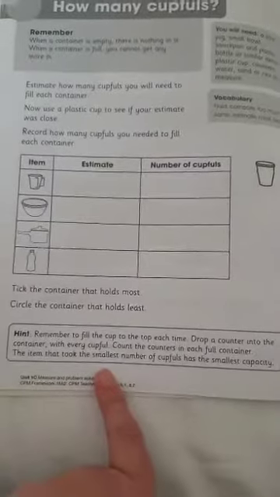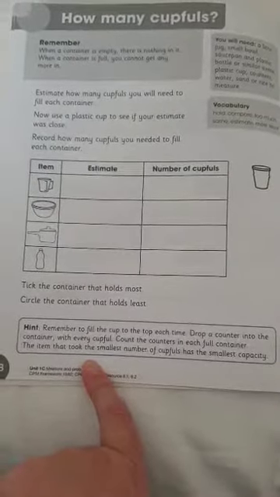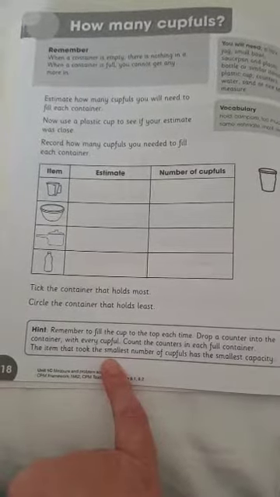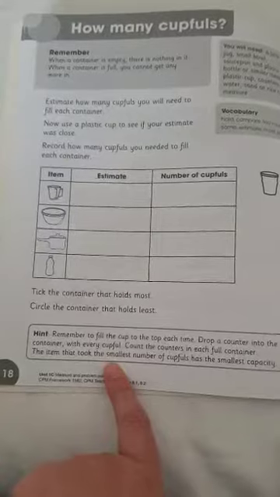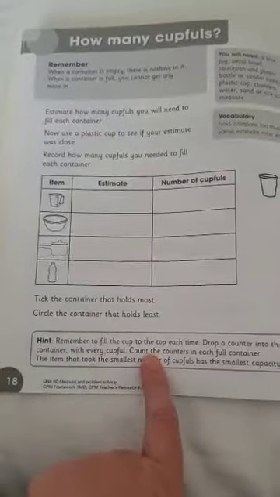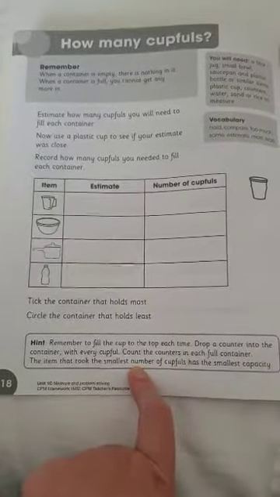Okay, this is very important when you are doing this. Remember to fill the cup to the top each time. Drop a counter into the container with every cupful. You don't need to do that. I think you can remember how many you're doing. So if you have counters, that's great. But if you don't, worry about them.